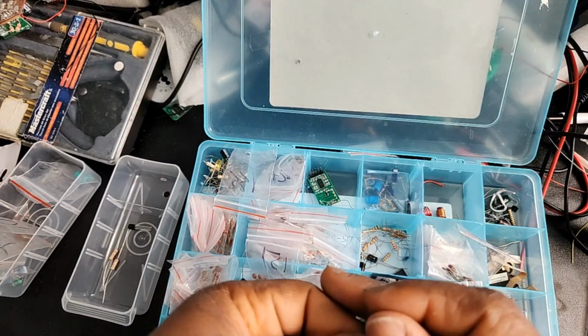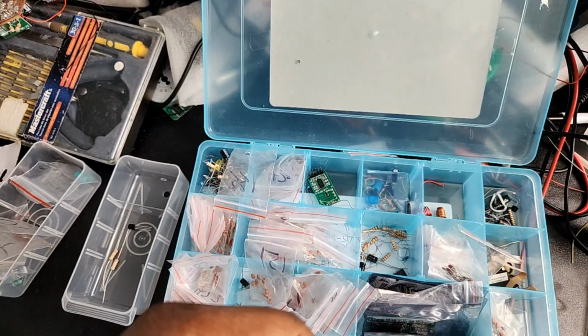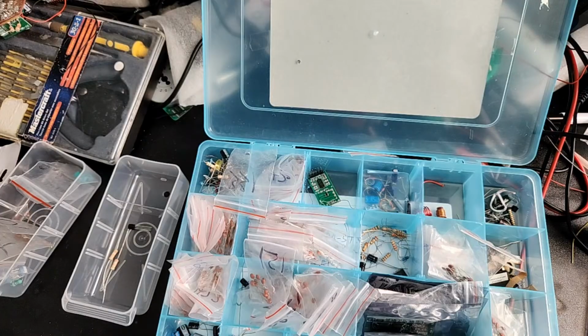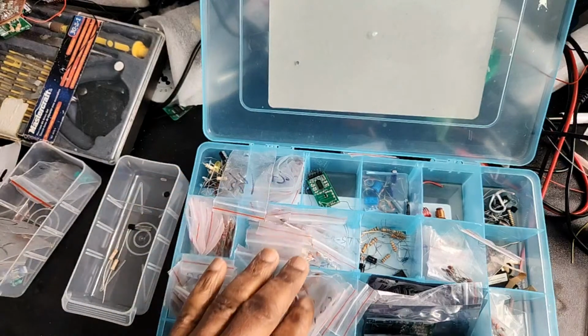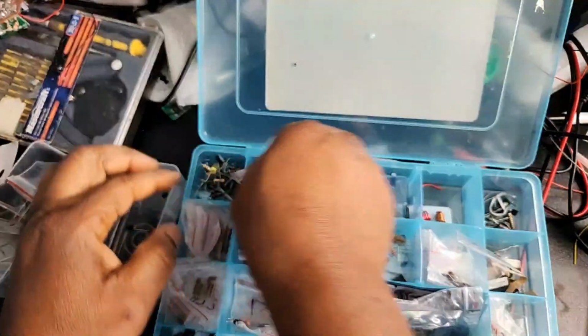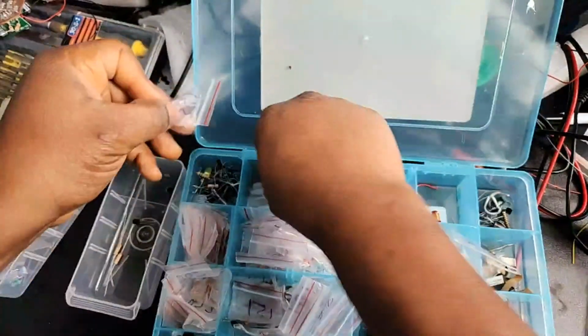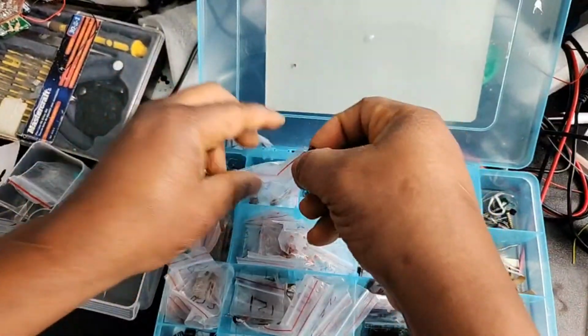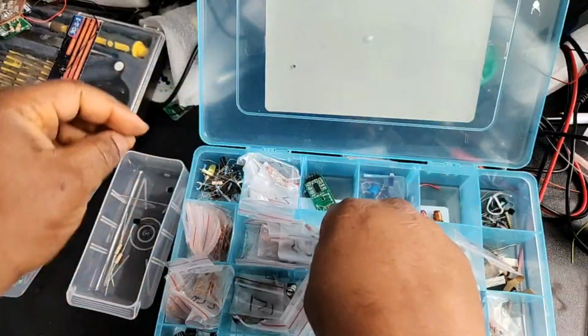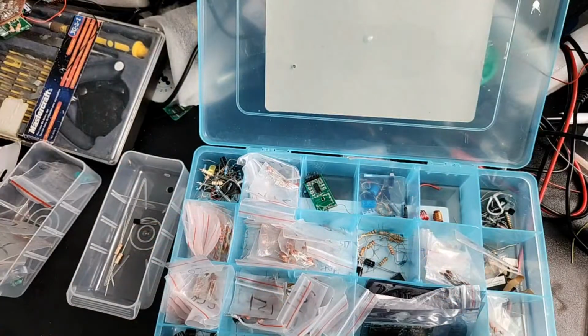Let's check these two values. Both of them are the same, 33. Right, and we don't have enough. We have enough of the 470.